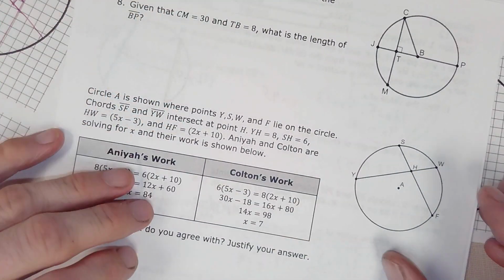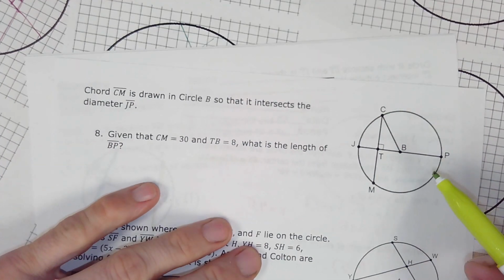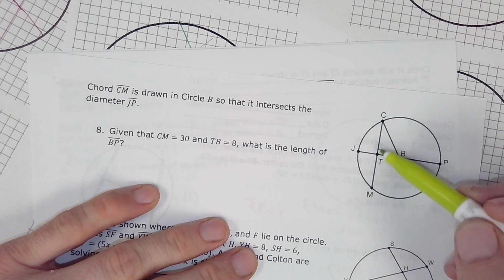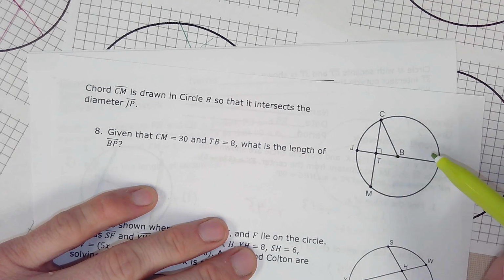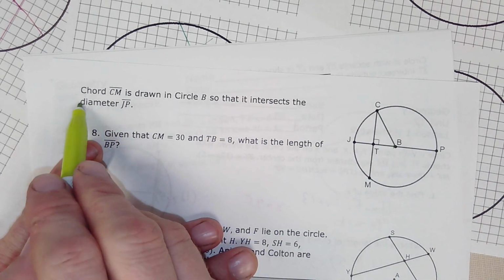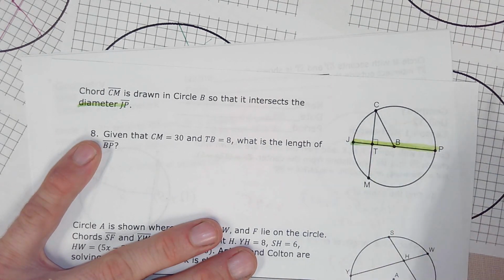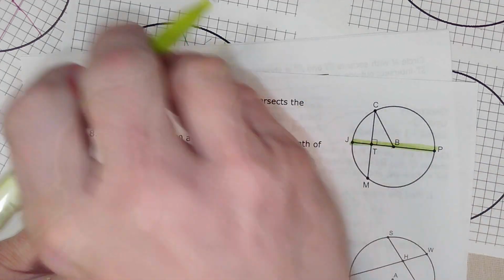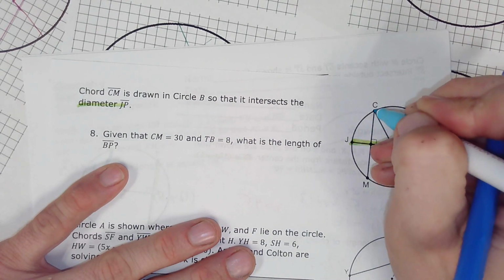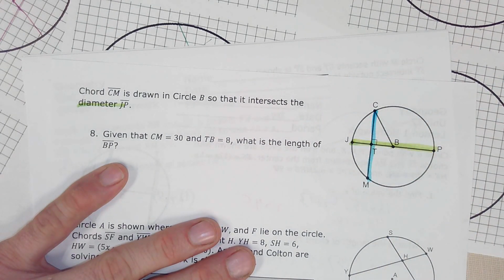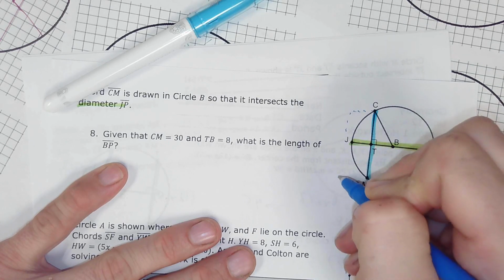All right, so here we have, this is what I was talking about with right triangles. We have a right triangle, and this sits on a diameter, because circle B is named circle B, so that's the center point, and this chord runs through the center point, so this is a diameter. It also says it's a diameter right there, diameter JP. Okay, and it's given that CM is 30.